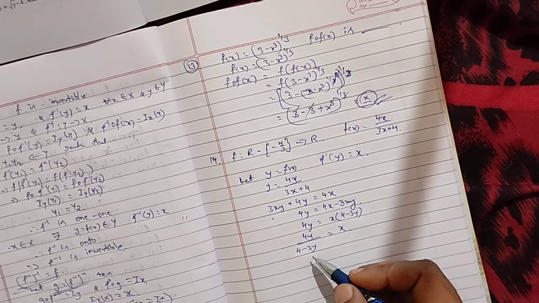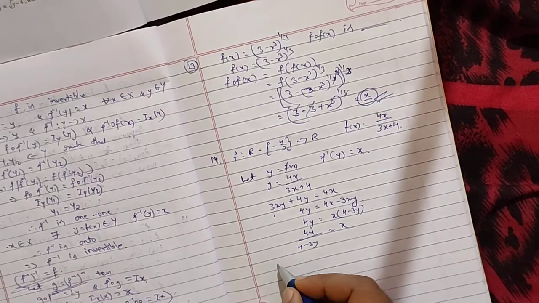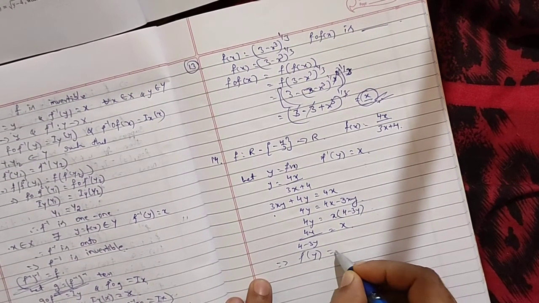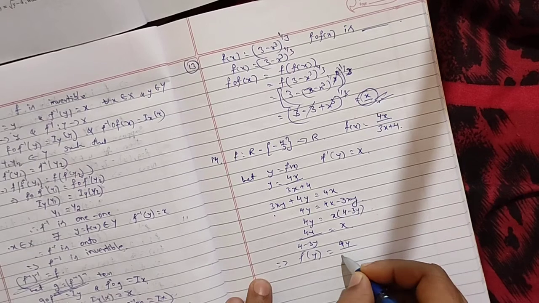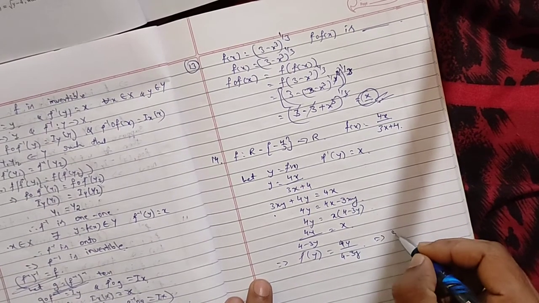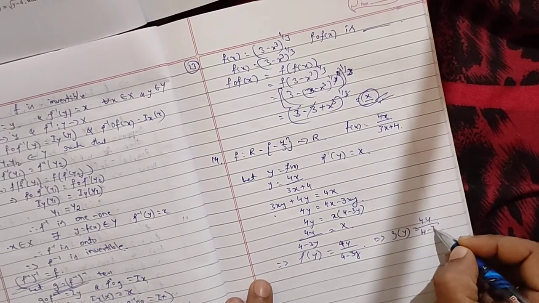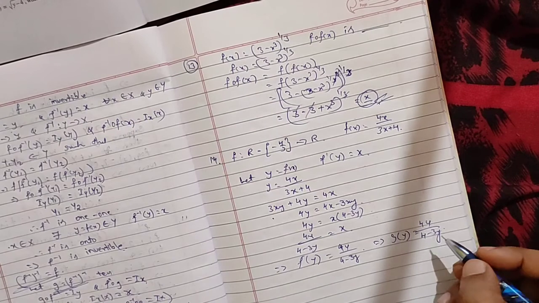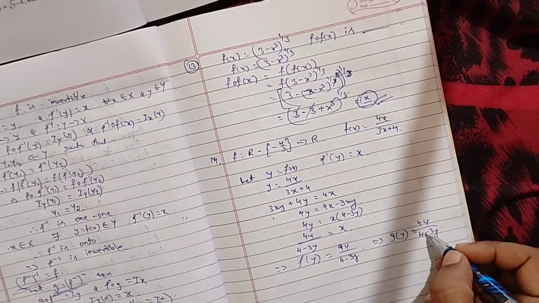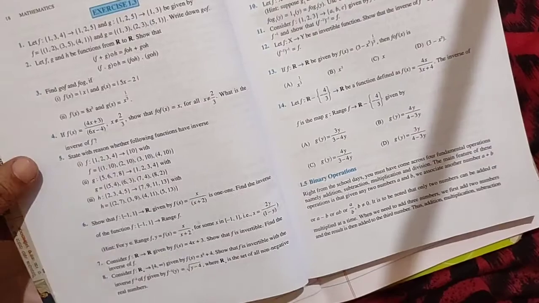So which option is the correct option? Option B is the correct option. Therefore this implies f inverse of y equals 4y divided by 4 minus 3y. Clear? So this implies g of y equals 4y divided by 4 minus 3y.